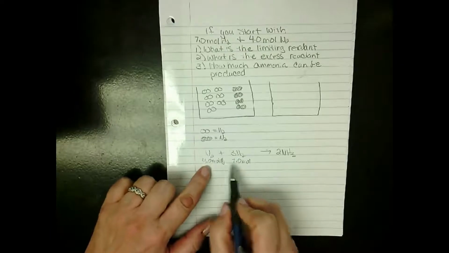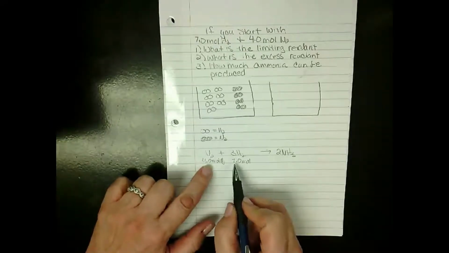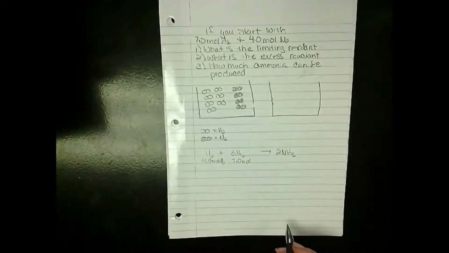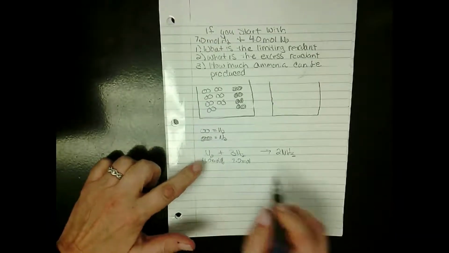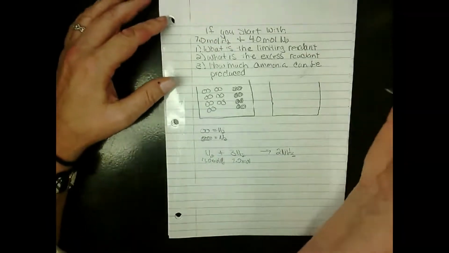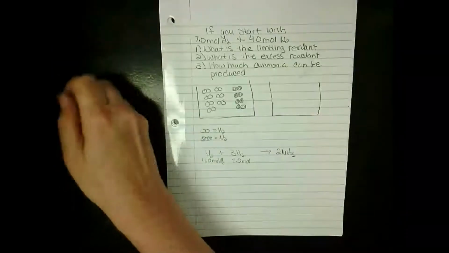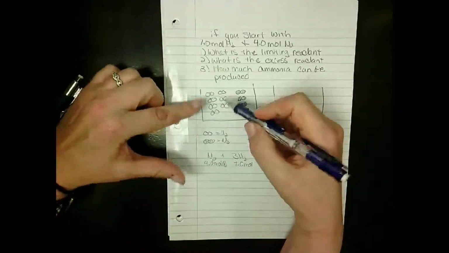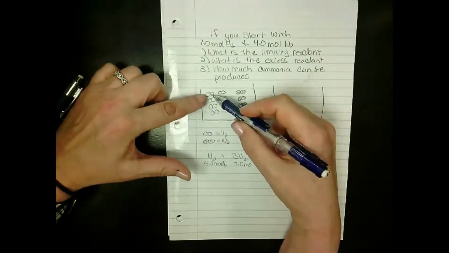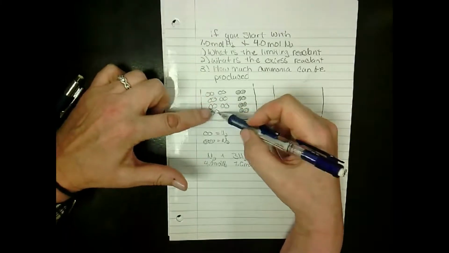When I have two amounts of a reactant, it could be moles, it could be grams, that shows me I have a limiting reactant problem. So let's look at this visually. The first thing I have here is my hydrogens drawn. Notice they're all bonded. Two hydrogens make one hydrogen gas molecule.